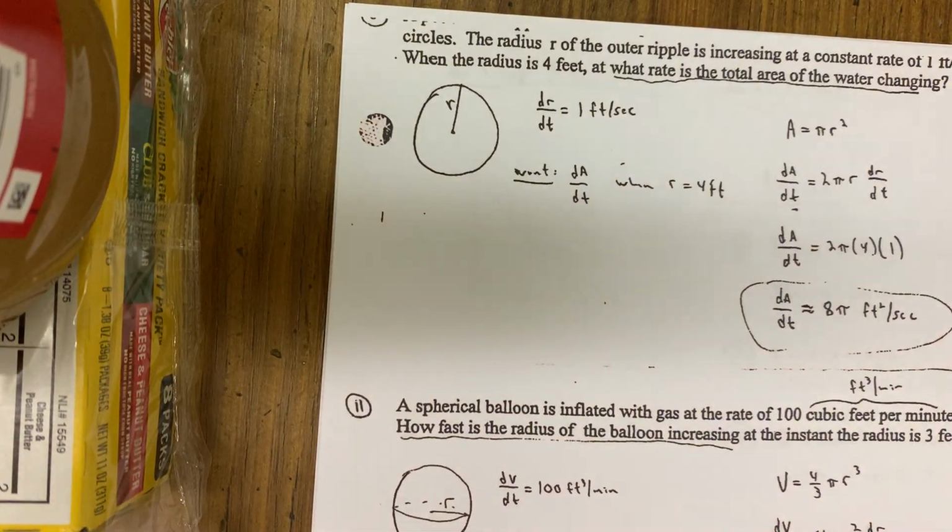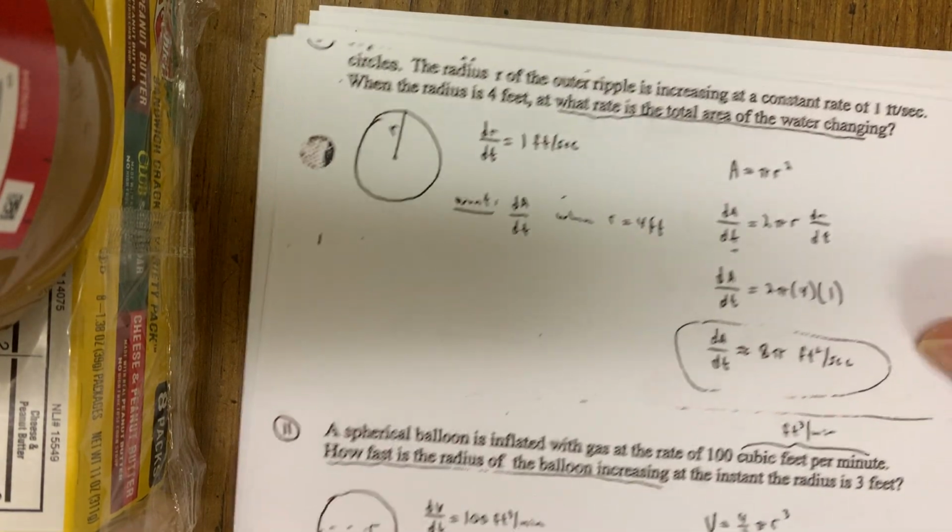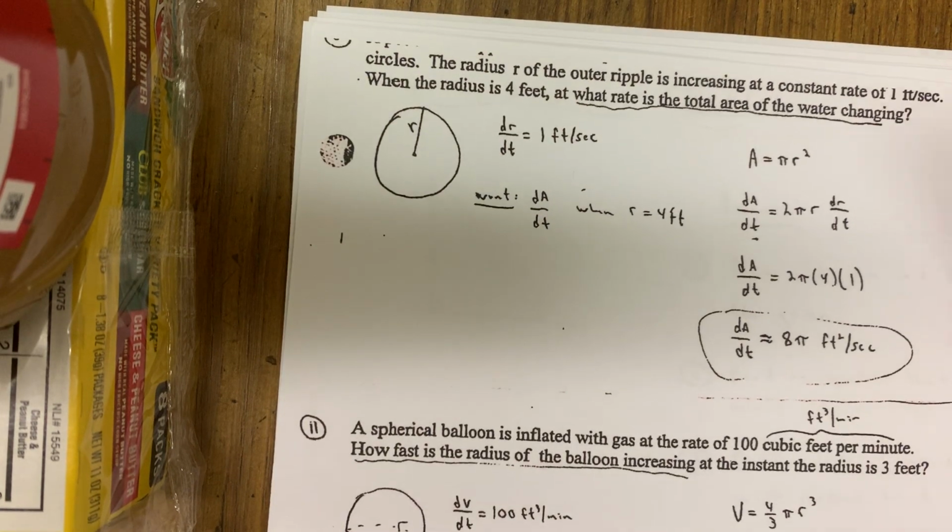Let's get ready to do some math. All right, related rates, day 2. How you doing out there? Pre-calculus honors. Hope you took a look at your homework.